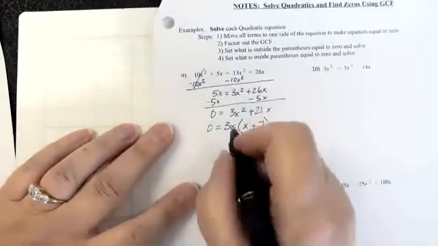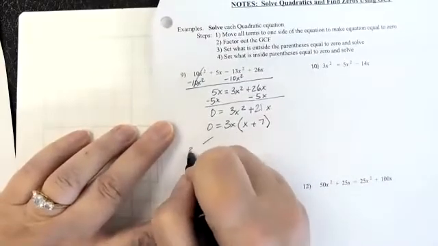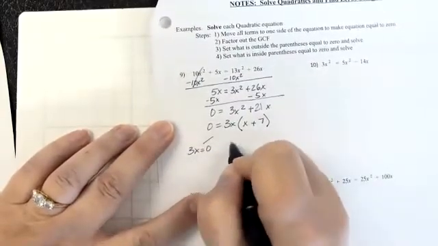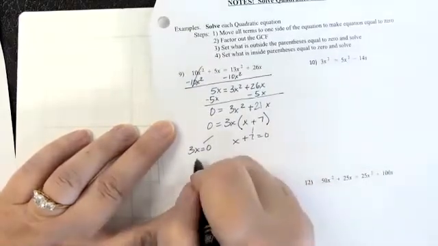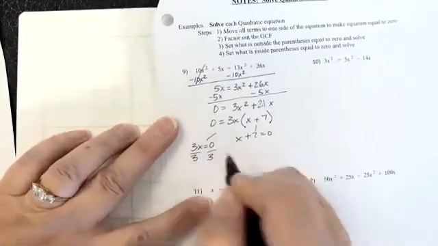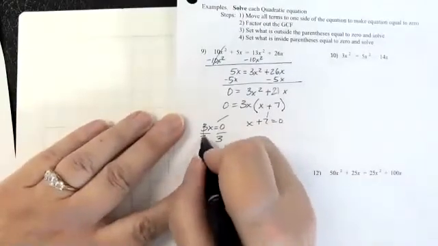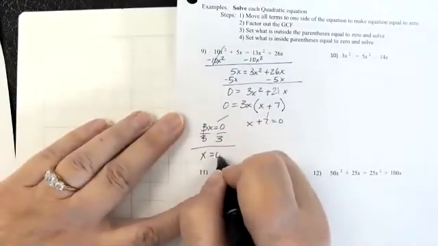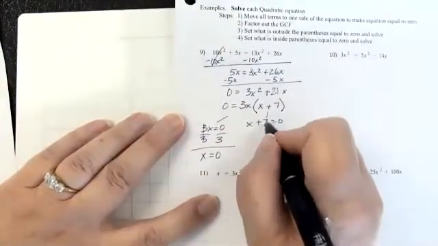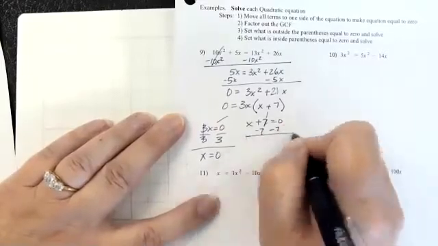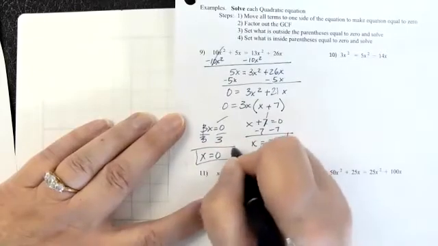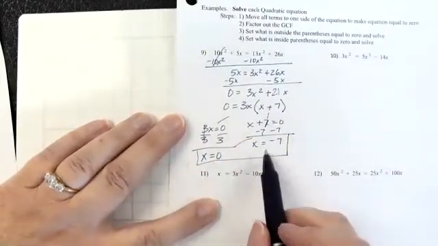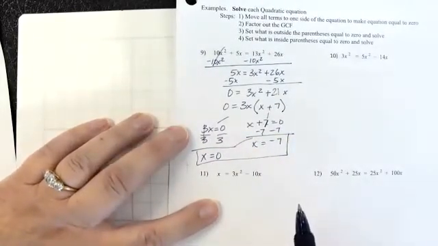Okay, and then we'll branch that out into the different possibilities, either 3x equals 0 or x plus 7 equals 0. Divide each side by 3 to get x equals 0. Subtract 7 from each side to get x equals -7. Okay, so x equals 0 and x equals -7.